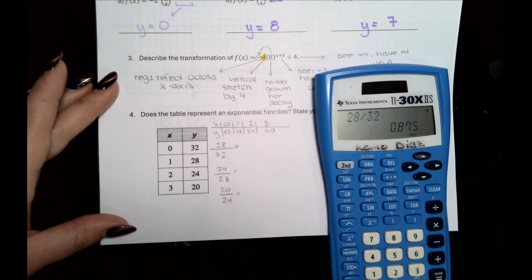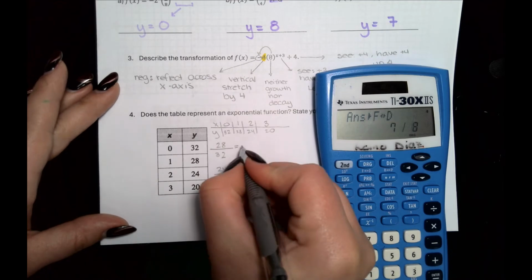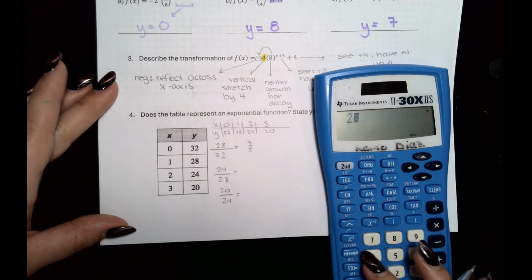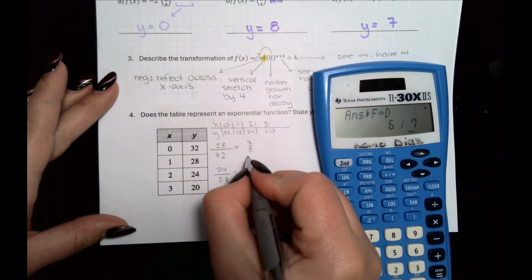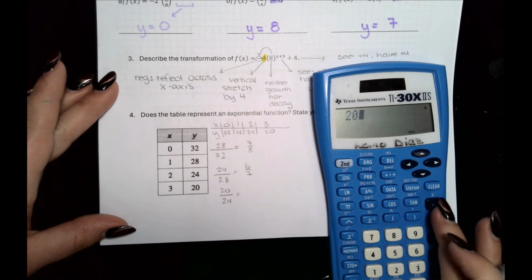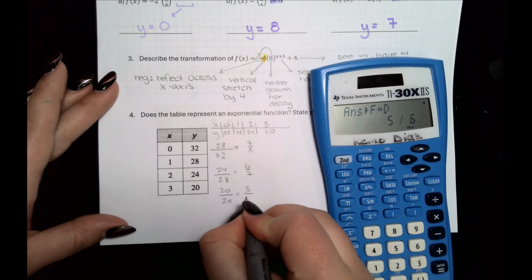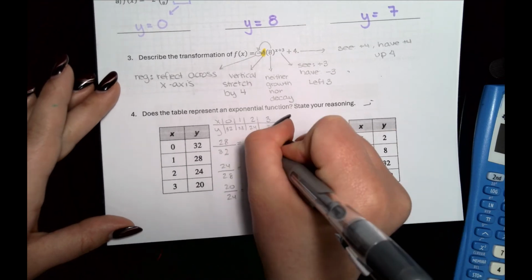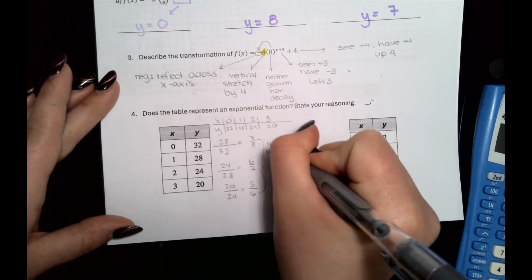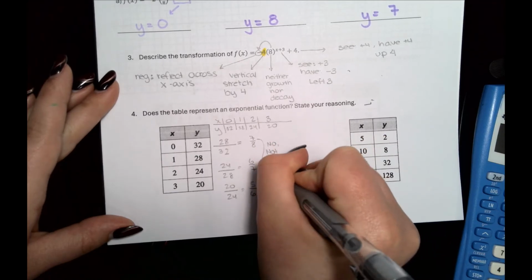28 divided by 32, repeat after me. Decimals are not allowed. You cannot write decimals. Convert that into a fraction. 24 over 28, decimals are not allowed. Convert that into a fraction. Repeat after me. Decimals are not allowed. So if you take a look here, all of our ratios are different. So this is no, not exponential. And how do we know? No common ratio.